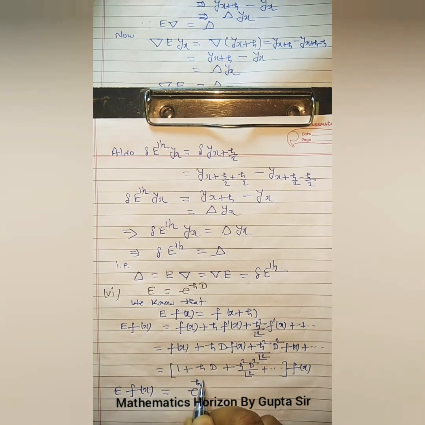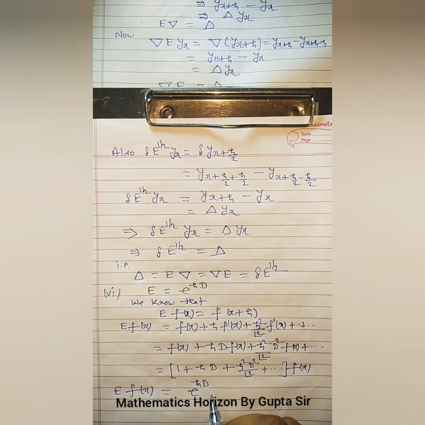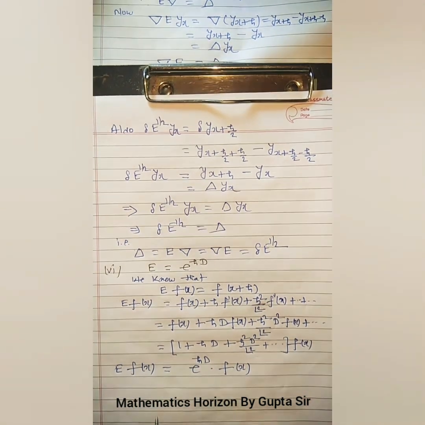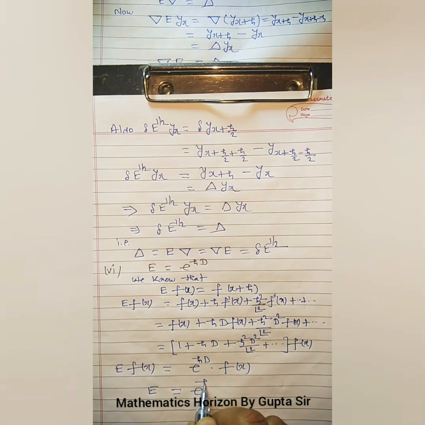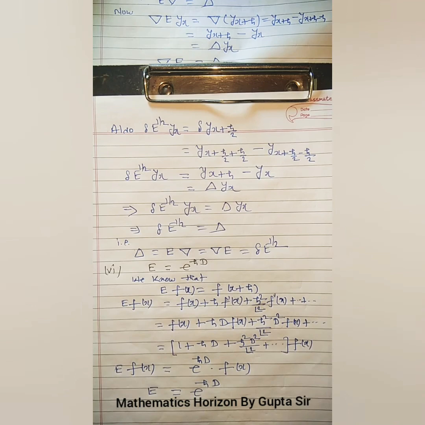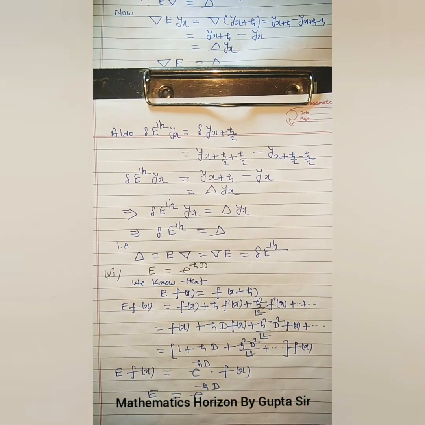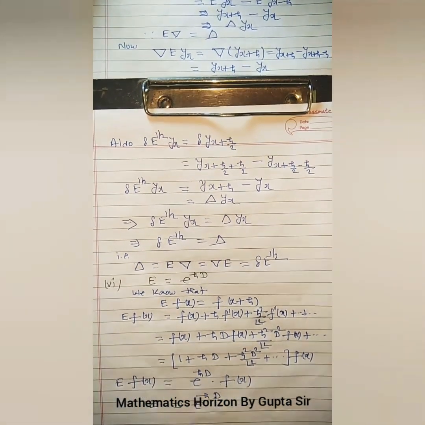This is the exponential series e to the power hD f(x), that is E equal to e to the power hD, which is the relation between shift operator and differential operator.